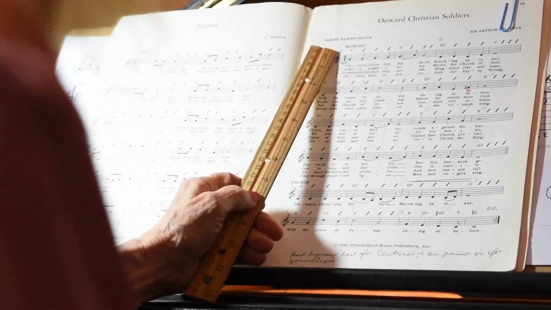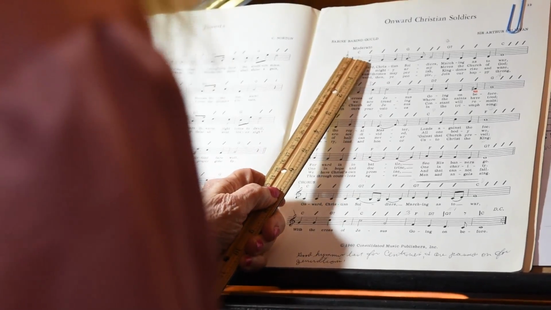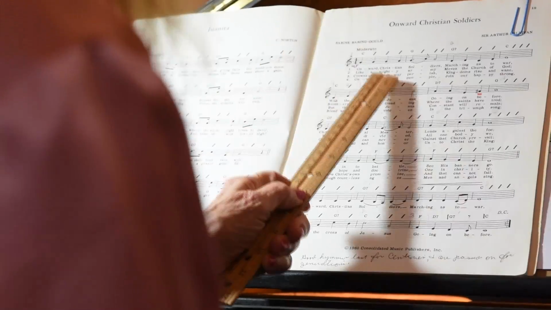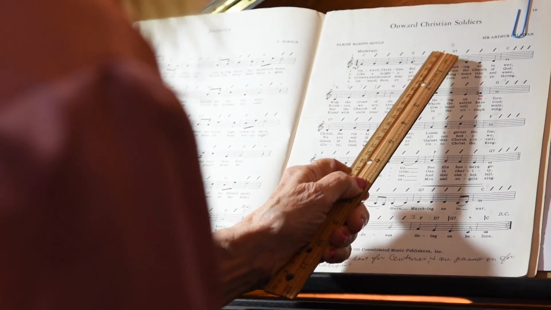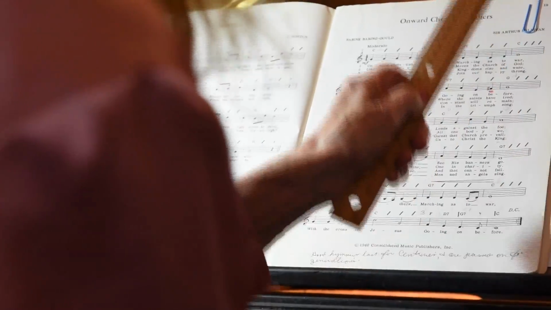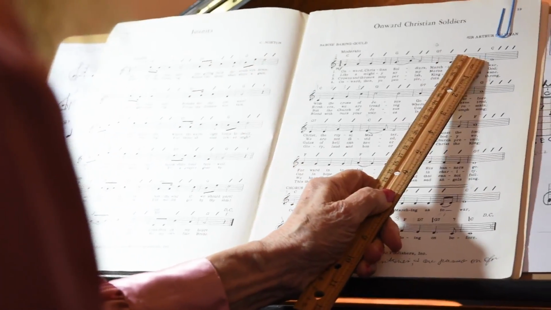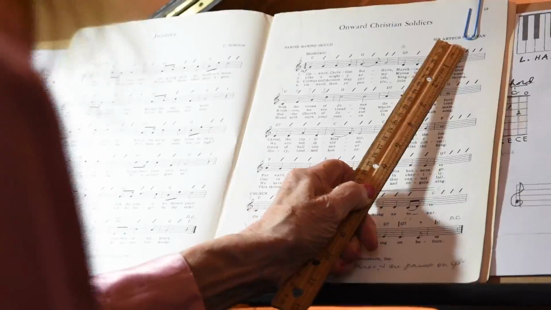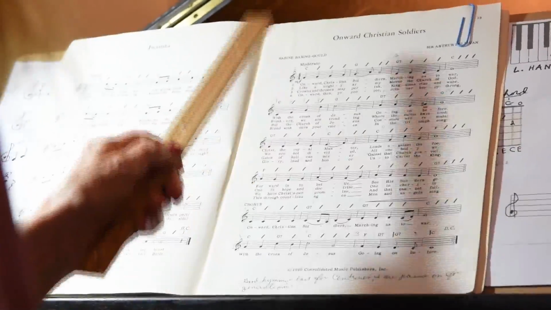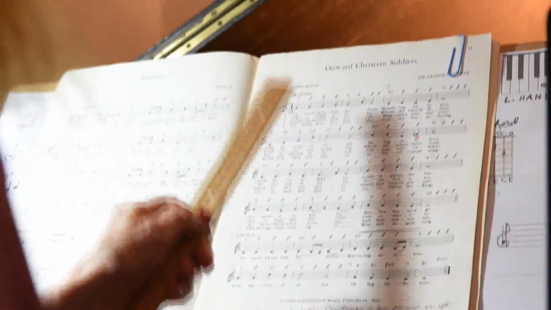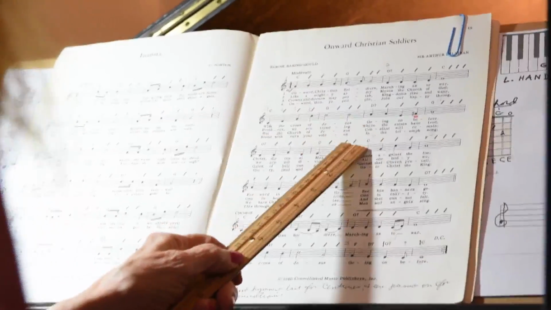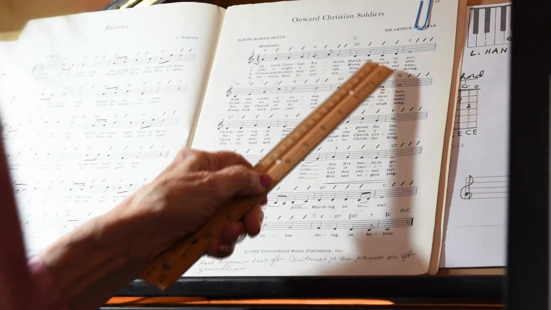So we have G, G, G, G, G, A, G. This is by middle C, E, and the guitar. The piano is holding, but the guitarist is playing, and then middle C, high C, and B, and A, F sharp, G.